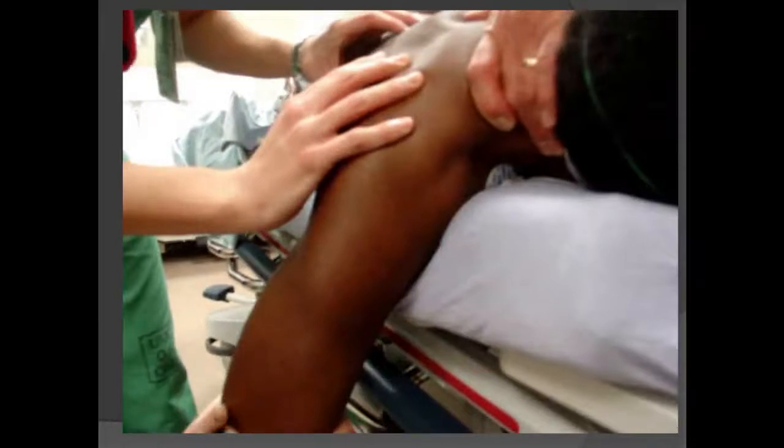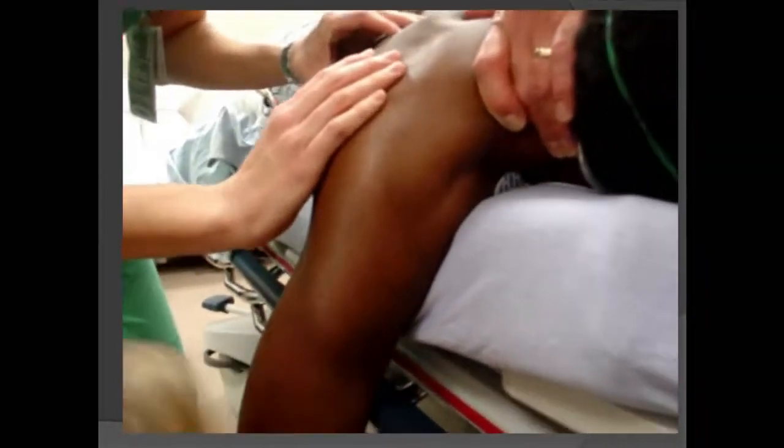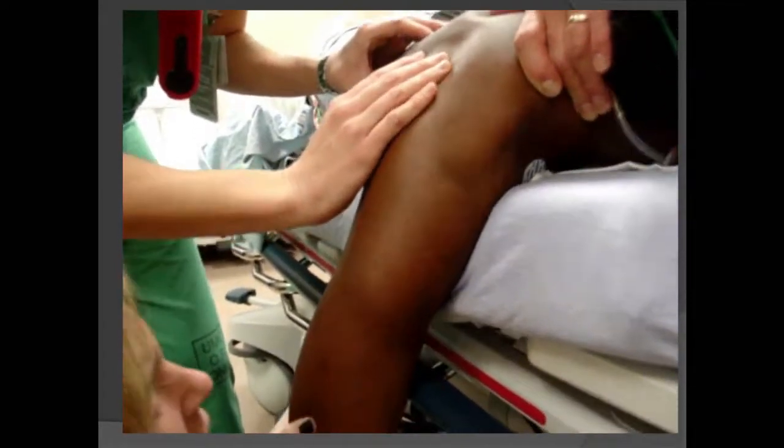So who can't you do this on? Probably someone who's pregnant or has a big belly or can't lay flat. They have breathing problems, or they're drunk, or worry about them aspirating. It's not a good idea to put them on their belly. But otherwise, it's a great technique.